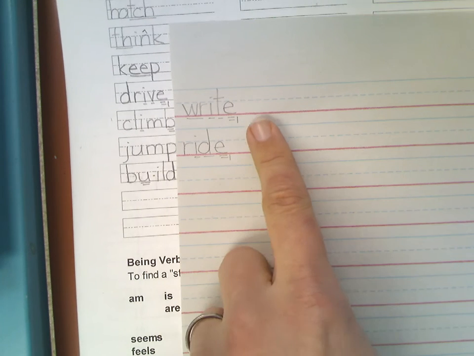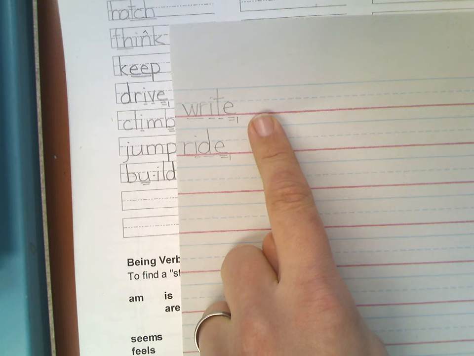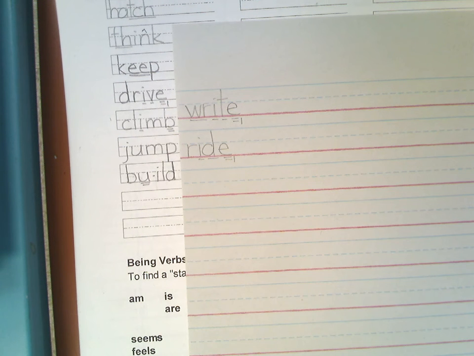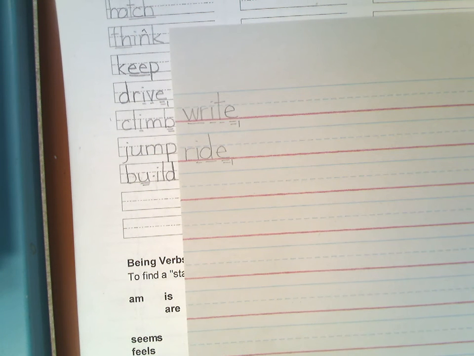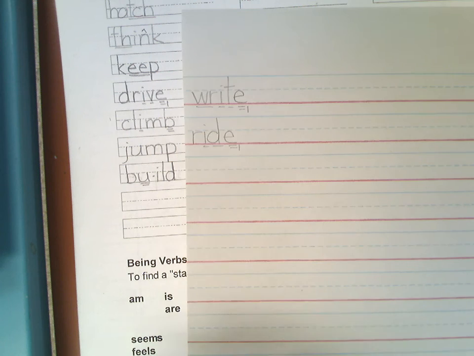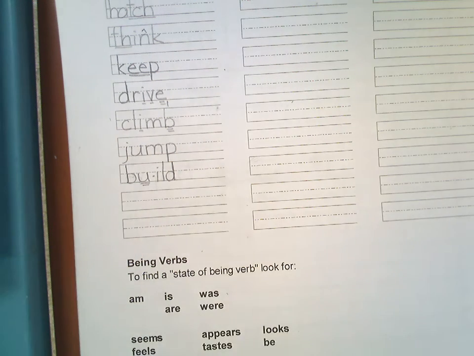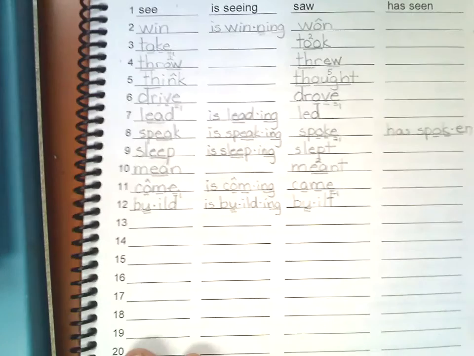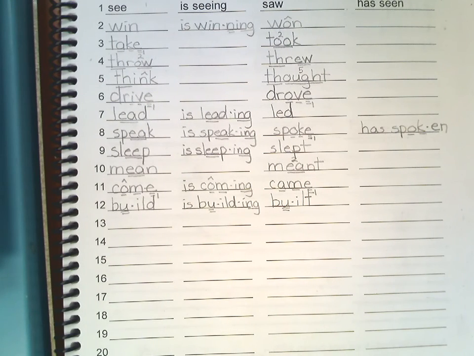Okay, now class, both of these verbs do not use ed to make them past tense. Class, what do we call verbs that do not use the ed past tense ending to make them past tense? All right, I hope I heard someone say irregular. I know we hadn't had an irregular verb for a while, so my in-person students were having trouble with that the other day. But both of our verbs, write and ride, are irregular. So let's go to page 19 where we put our irregular verbs.